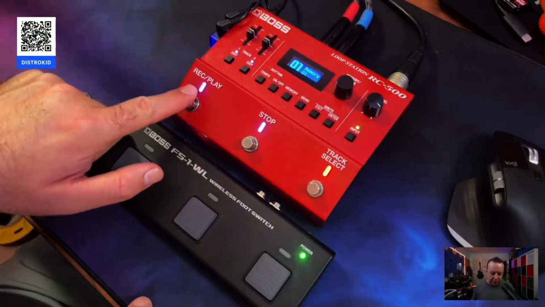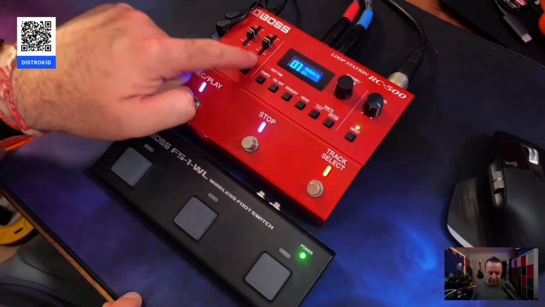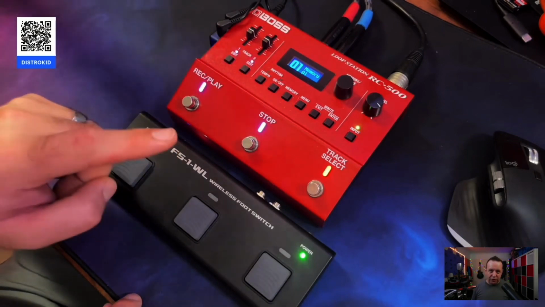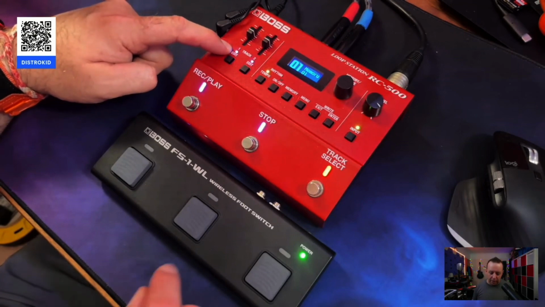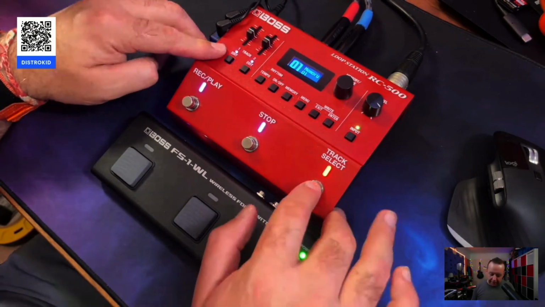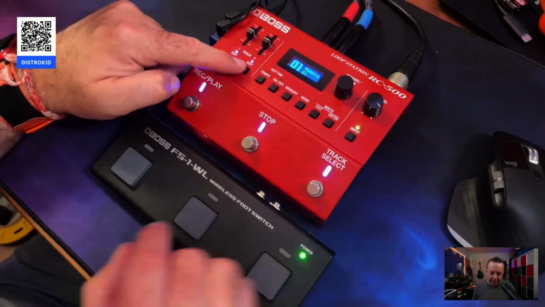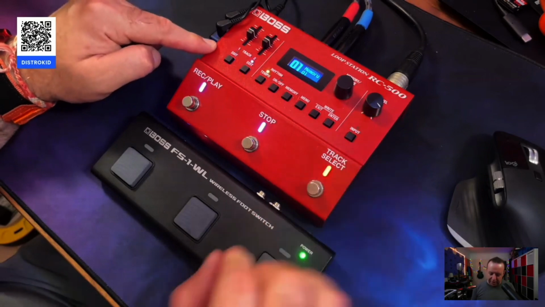So this is record and play, this is stop, and this is track select. You have 2 tracks, so we've got track 1 here and track 2 there. The way you know which track you're on is 2 ways. We've got this blinking away at us, so we know we're on track 1, and this is color coded. So red is track 1, and if I click this, it goes to blue, and now that one's blinking, and that we're on now on track 2. So we can switch between the 2 tracks.